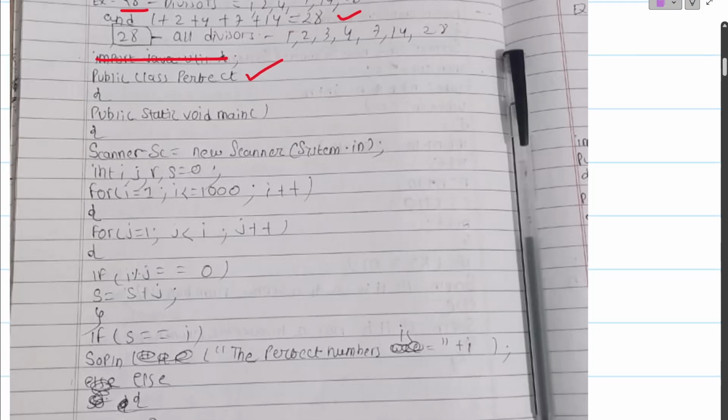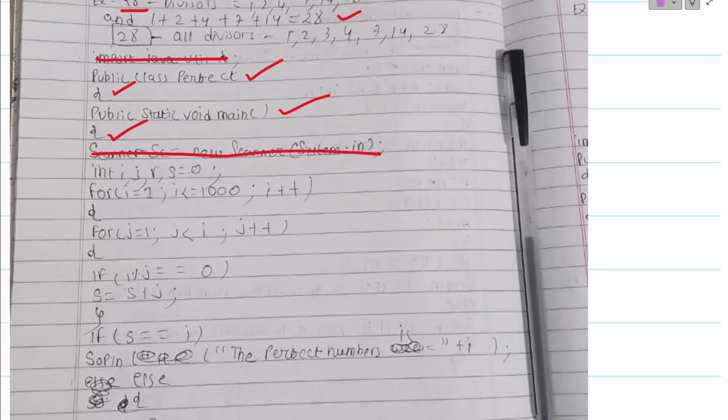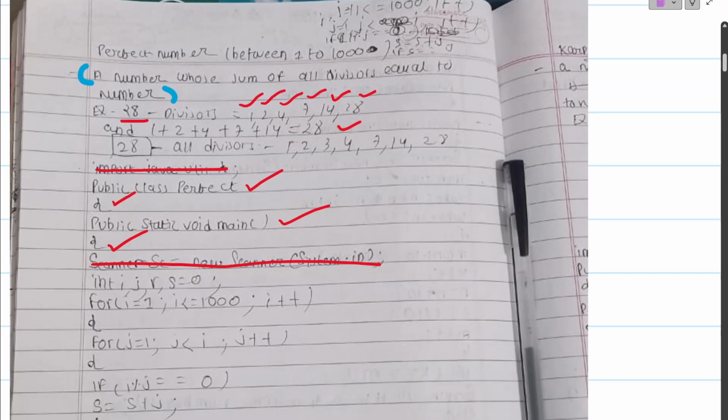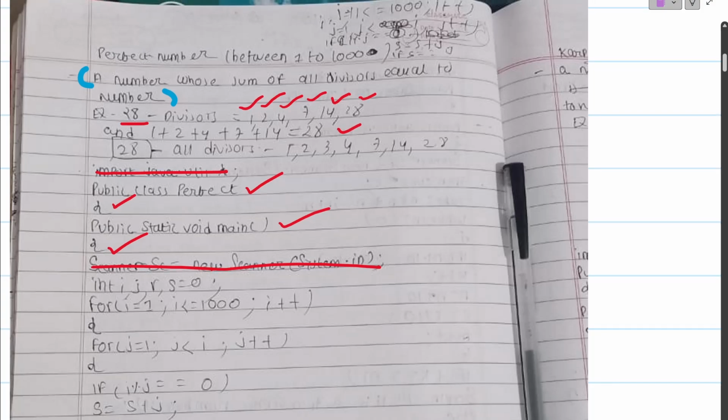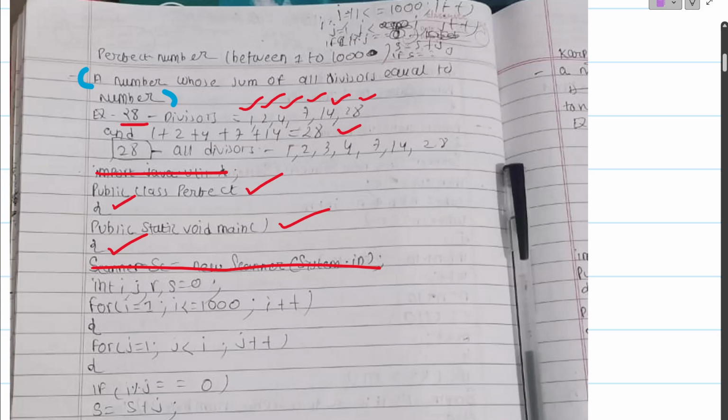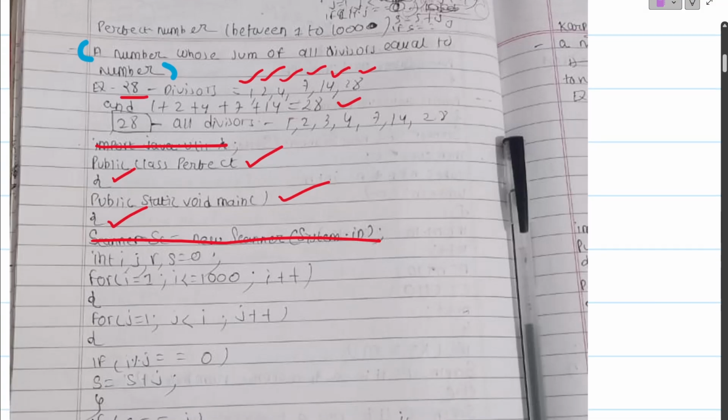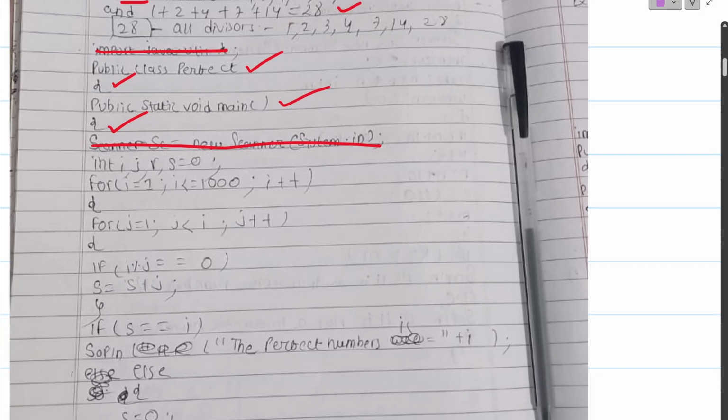Public class Perfect, correct. This is open. The main method is open. And the Scanner class was also an unnecessary step, because we are not accepting any number from the user. We need to calculate all the perfect numbers from 1 to 1000, and the definition of the perfect number is already mentioned, so we do not need any Scanner class here.